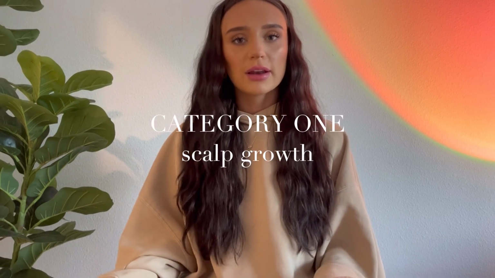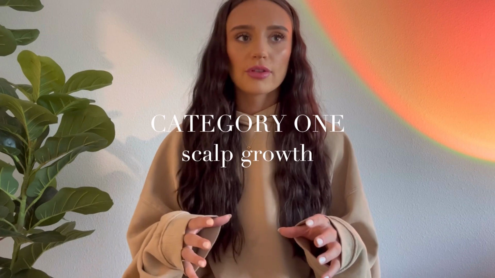Maybe you're both categories, and most people are, but it's just good to keep both in mind when you're working with your hair on a daily basis. So let's start with category 1. This is scalp growth. So thinning, balding, any sort of hair loss from the scalp could be medical, it could be genetics, it could be overall care issues.